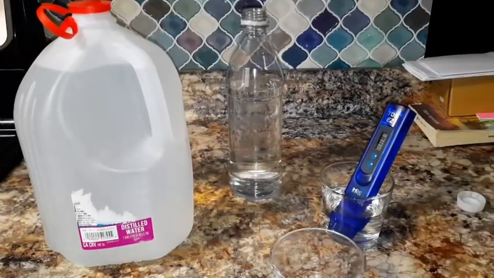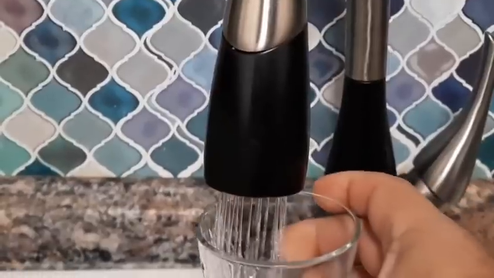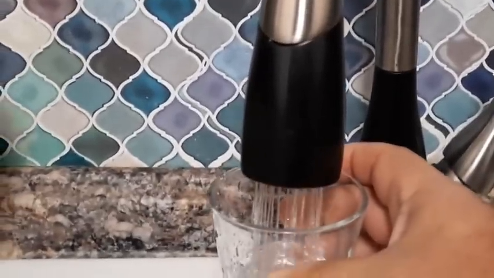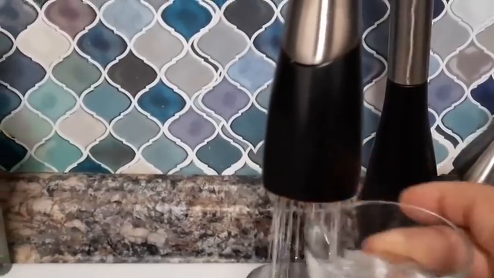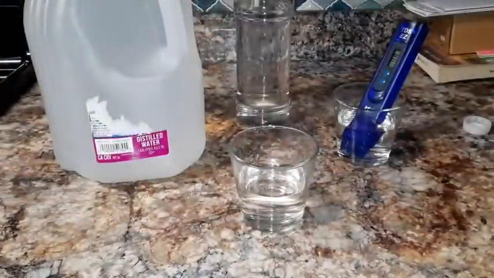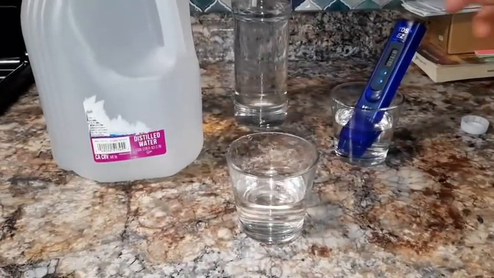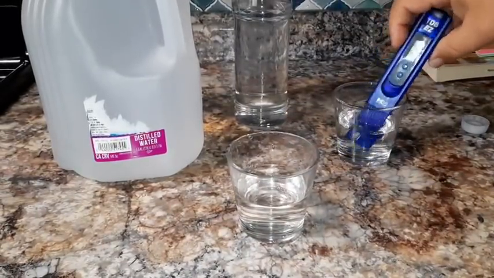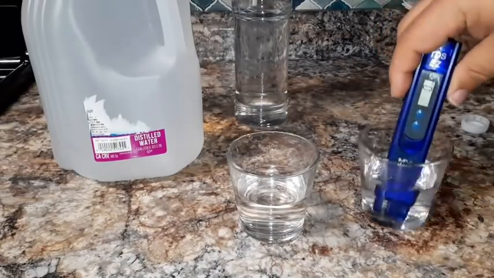Now we're going to go over to my sink and get a sample of tap water. Here we are at our sink. We're just going to go ahead and fill that up a little bit. And that's enough. We'll go ahead and take it back to the counter. All right, ladies and gentlemen, so here we are. Here is our tap water. And here is our pen. Let's take it off hold. I think it's still on hold. Okay. So here's our pen.